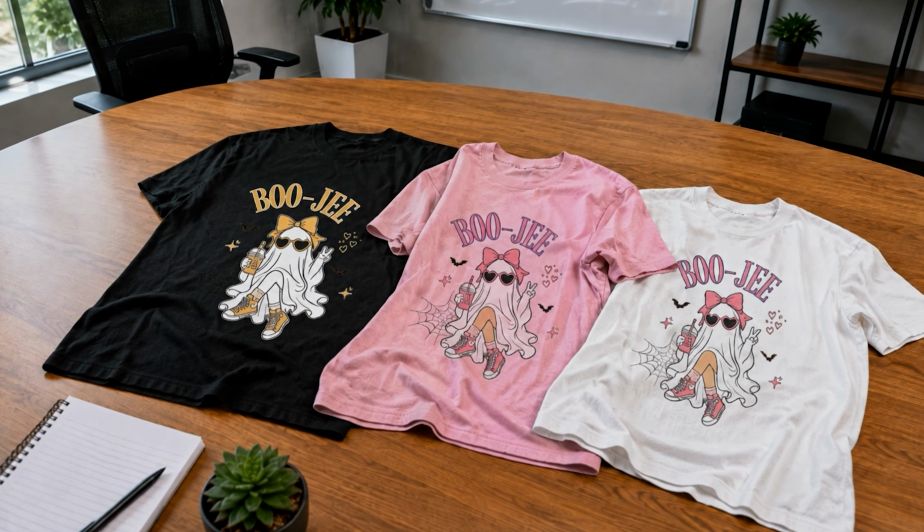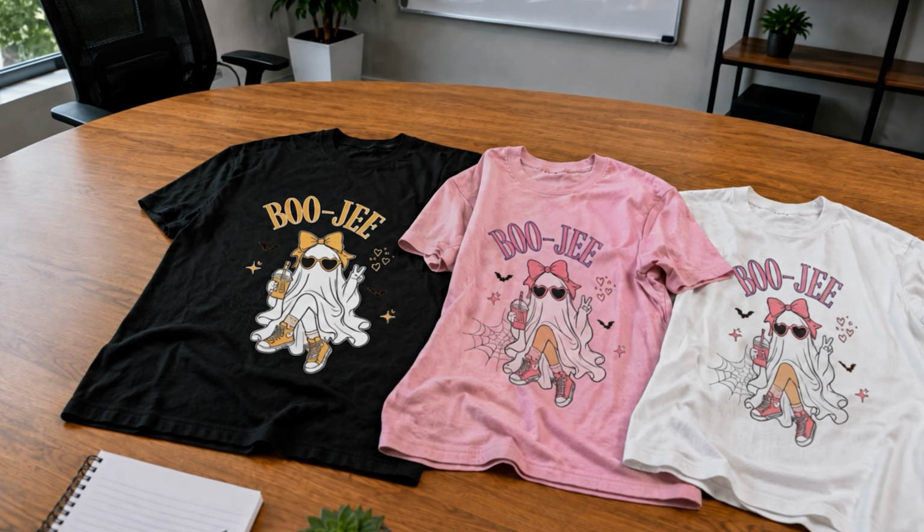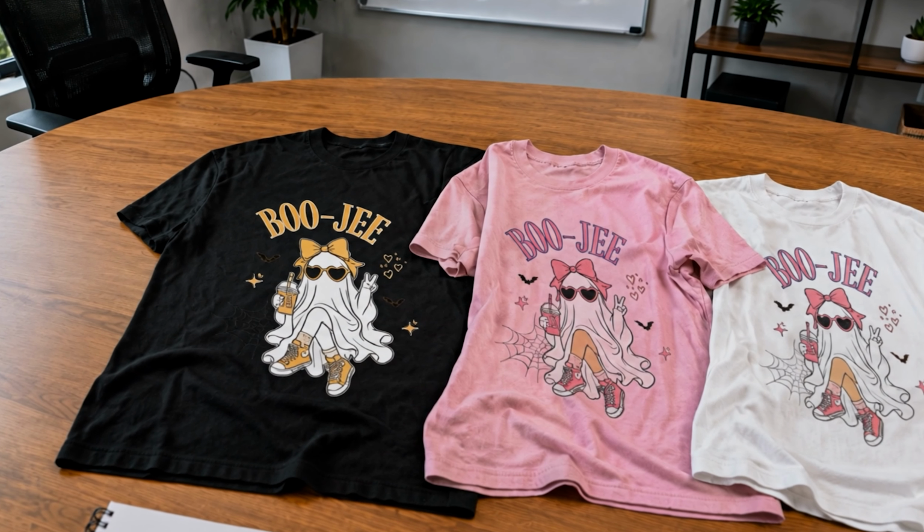And that's it! You've successfully created a Halloween bougie t-shirt, customized it for different shirt colors, and prepared it for sale with teelaunch.